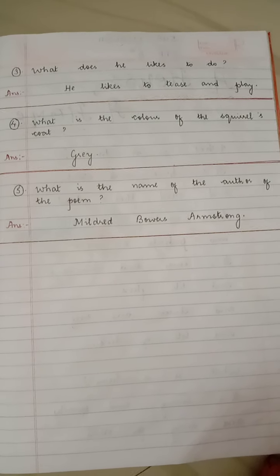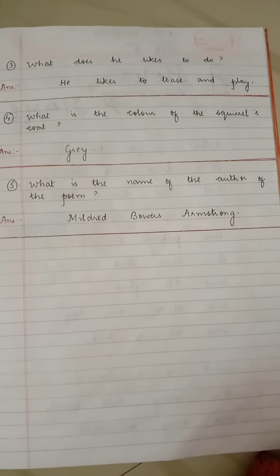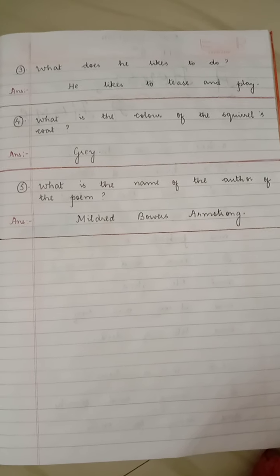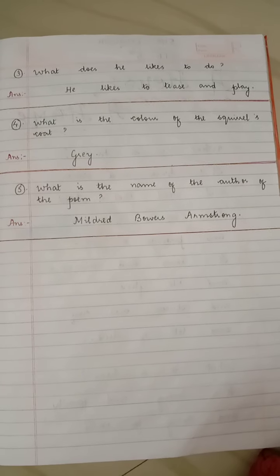So this is a simple poem about a squirrel, where the author is describing a squirrel. Hope you have understood. And for your homework, you all need to write these exercises in a separate notebook.